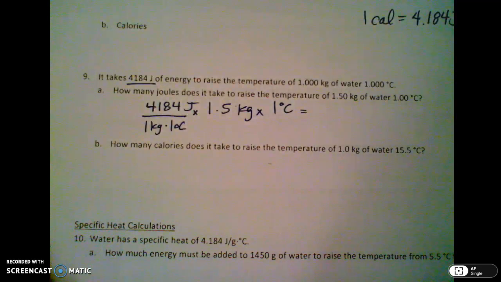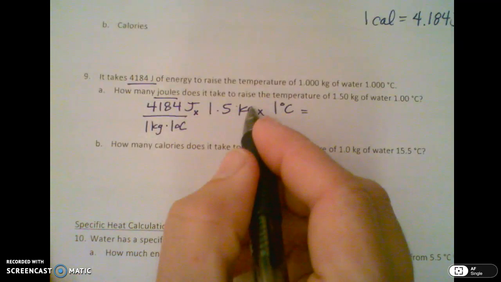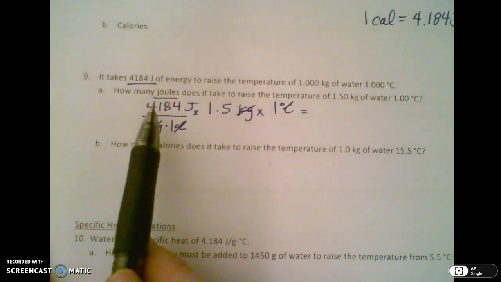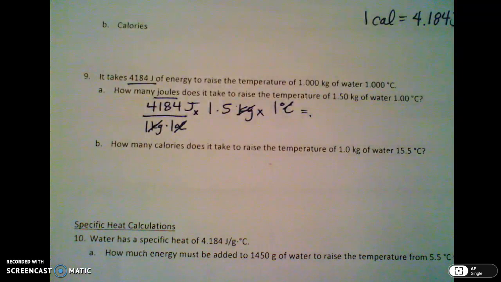So if we look at this answer, we do need to know that we're looking for joules. And if we look at our conversions, we cross kg out here and we cross degrees Celsius out here. And you would multiply this times this, which would give you your answer.